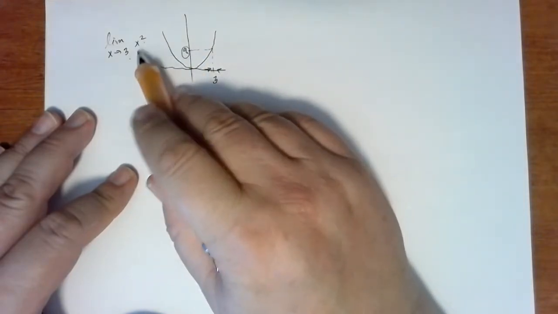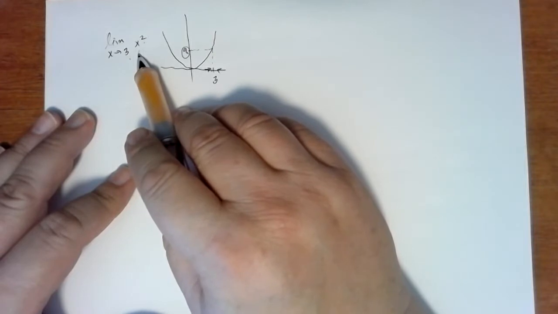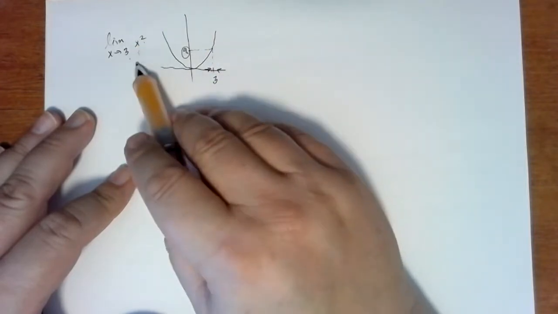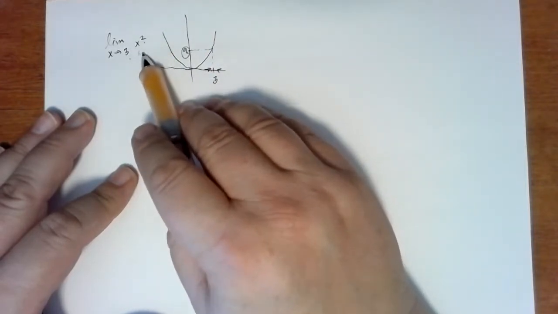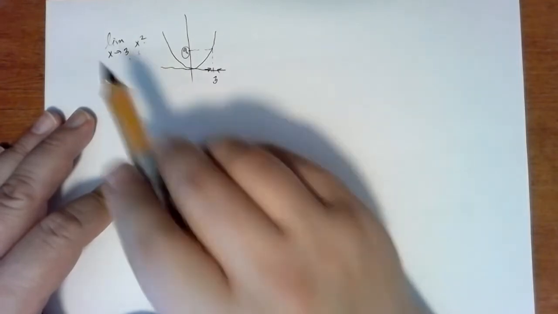We're going to see some special cases where that may not be the case, but I think it's kind of satisfying to know that in a lot of cases with nice functions here, our limit is going to be able to be computed just by substitution.